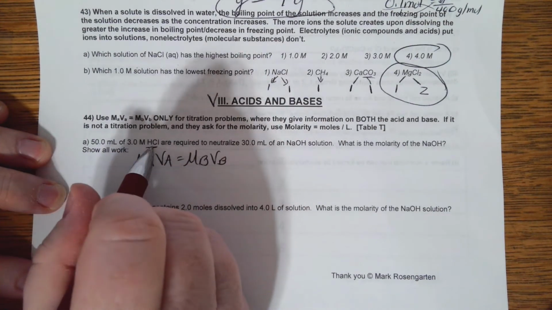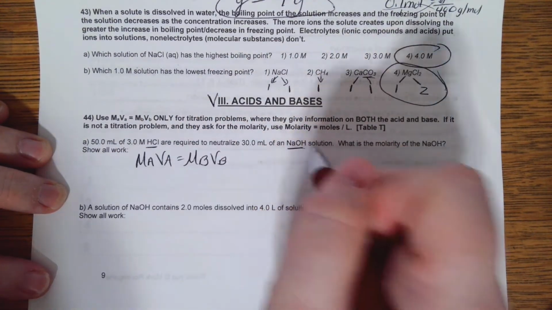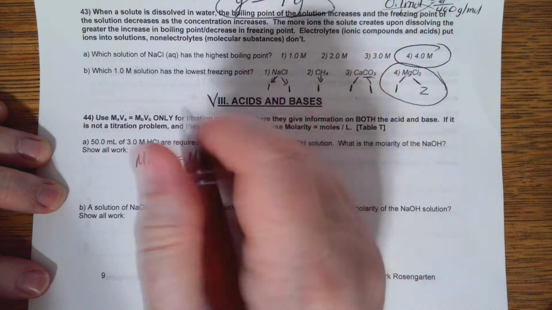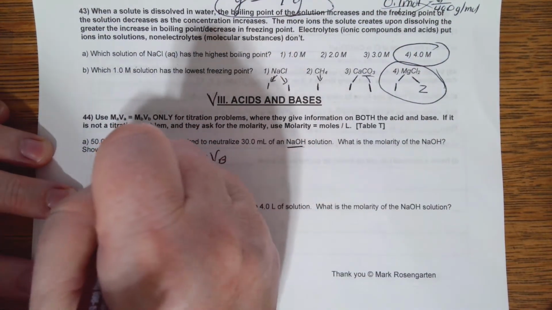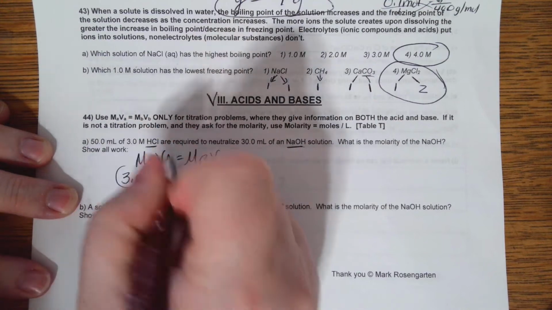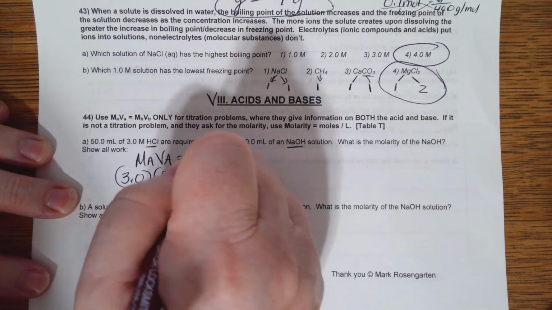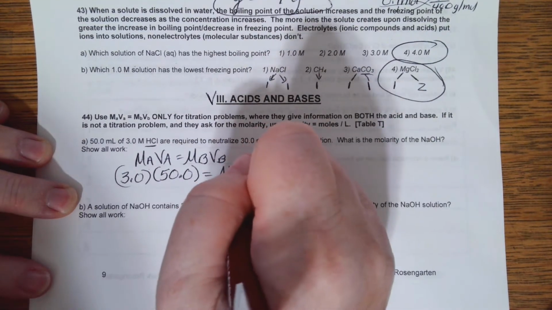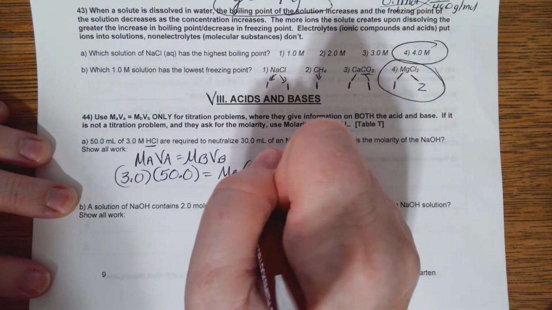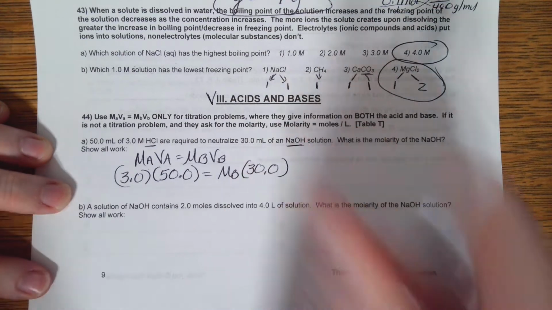Do I only have one H? Yes. Do I only have one OH? Yes. Beautiful, I can just set it up. The molarity of the acid is 3.0, the volume of the acid is 50.0, the molarity of the base is what I'm trying to find, and the volume of the base is 30.0.